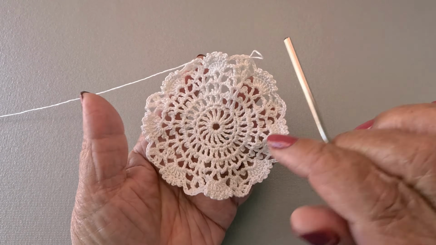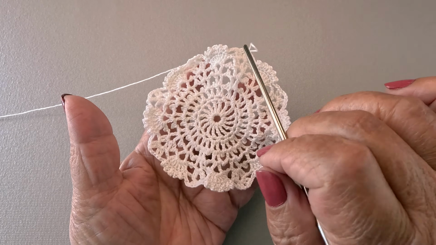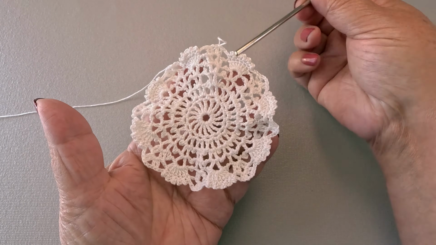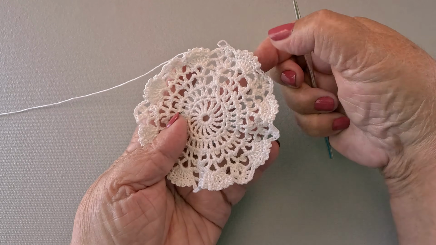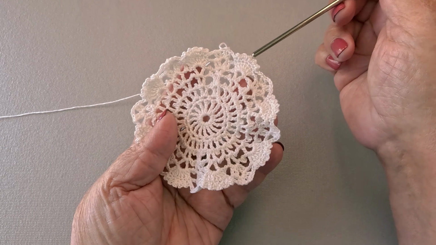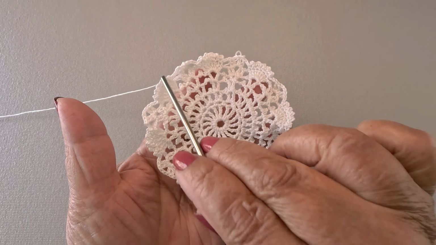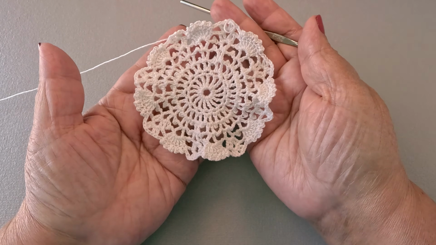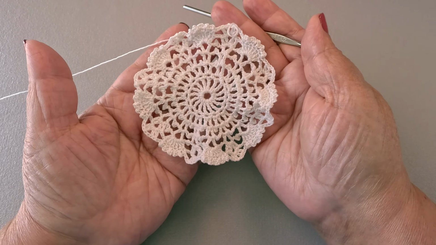I counted my stitches. I have 8 sets of clusters, 1, 2, 3, 4, 5, 6, 7, 8. And I have 8 sets of the 6 single crochets with 5 chain 3 spaces, 1, 2, 3, 4, 5, 6, 7, 8. Count your stitches. This is the end of row 7.